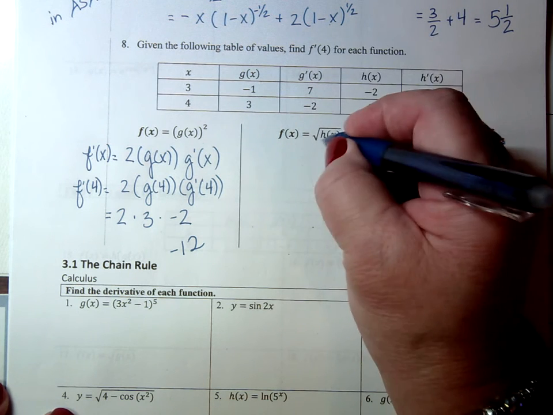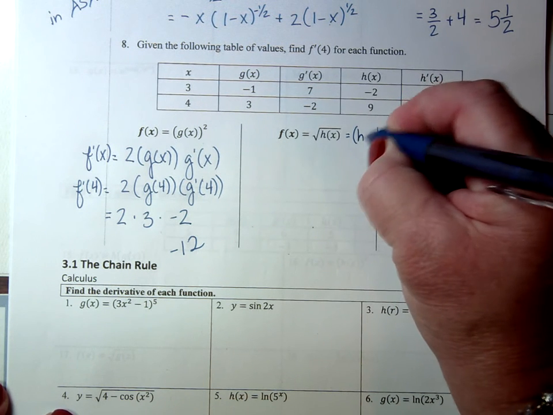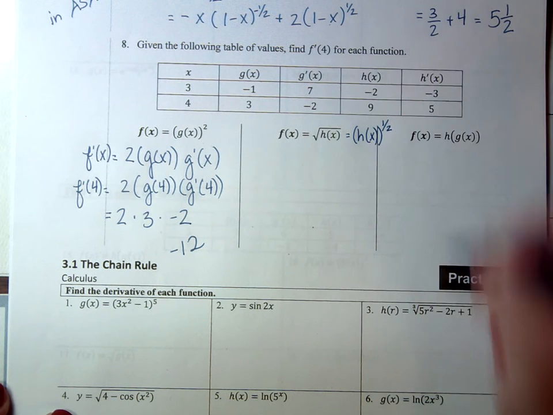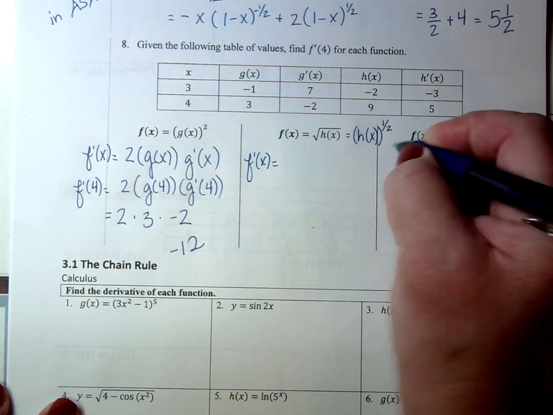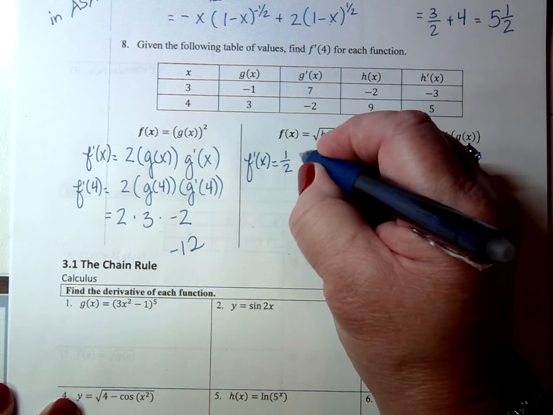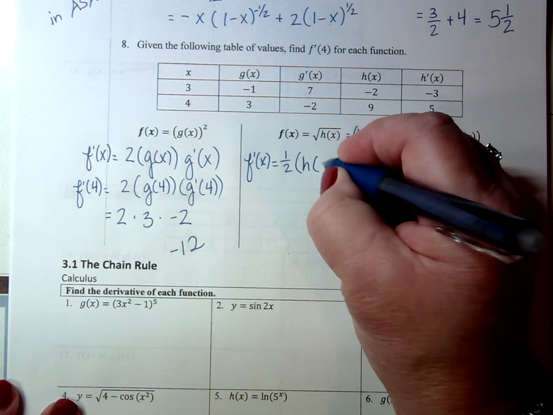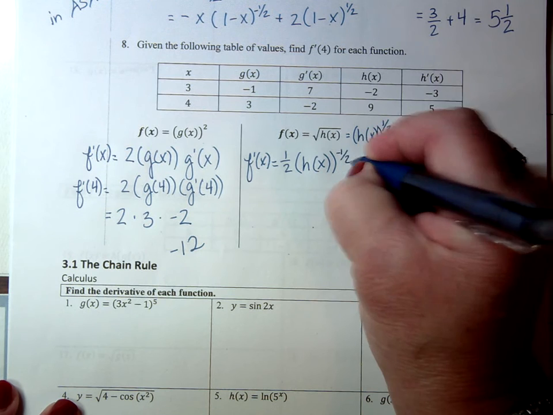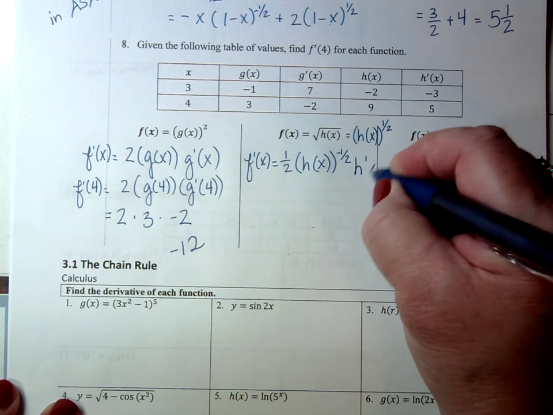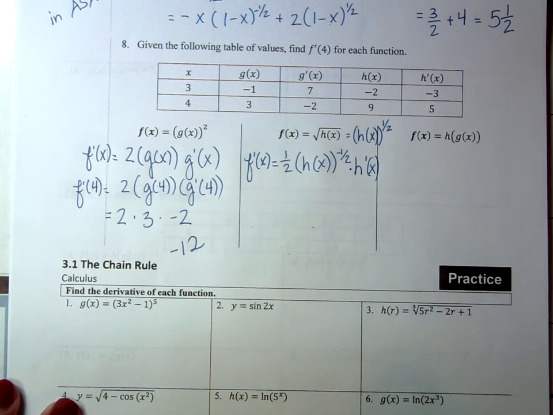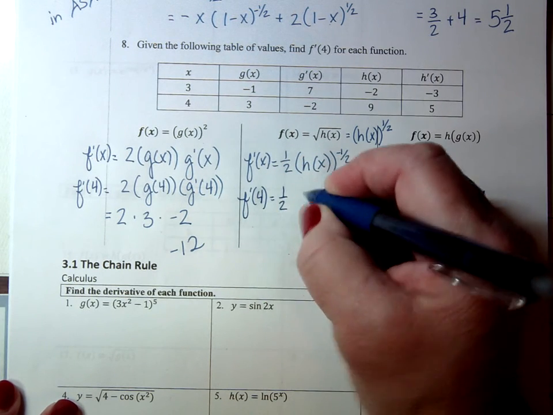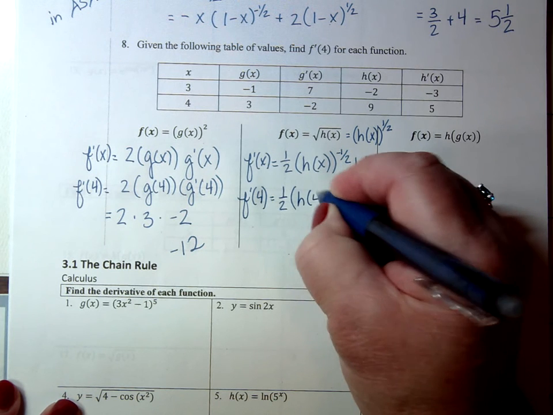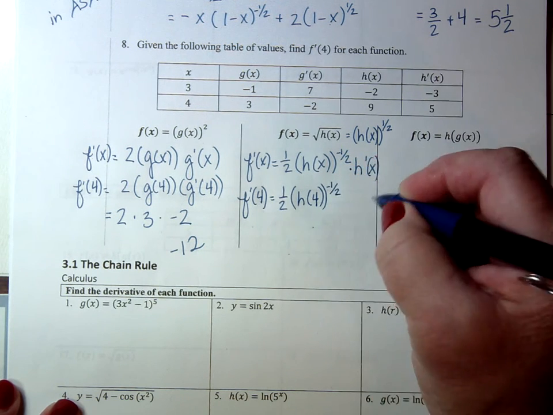For the second one, this one would be like h of x to the 1/2 power. You're taking the square root. We like to use it as a power so that my derivative, f prime of x, power comes down in front, 1/2. I've got to take the h of x to 1 less power. That's a negative 1/2 power. But then I need the derivative, h prime of x. My x value is 4. F prime of 4 is 1/2 of h of 4 to the negative 1/2 power times h prime of 4.